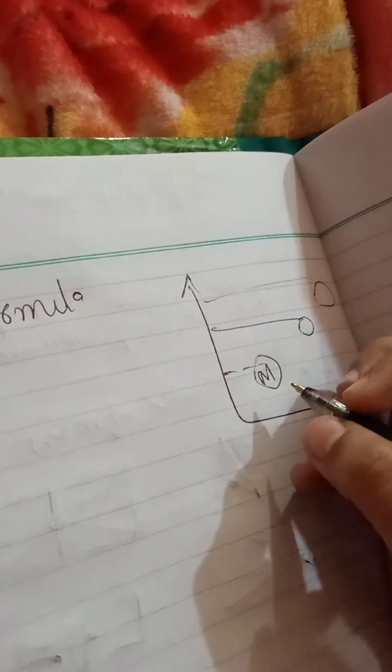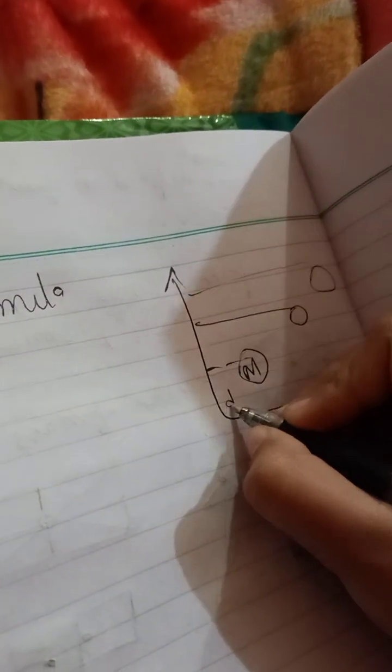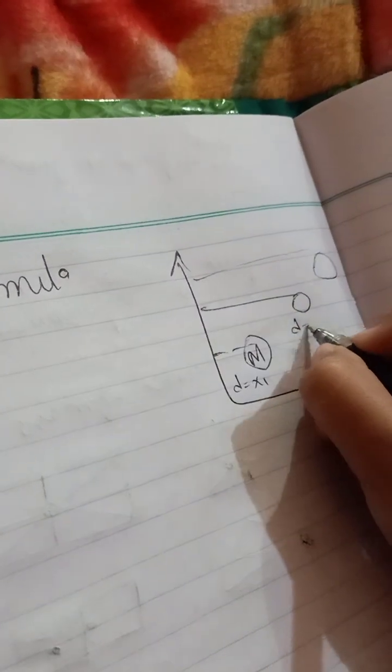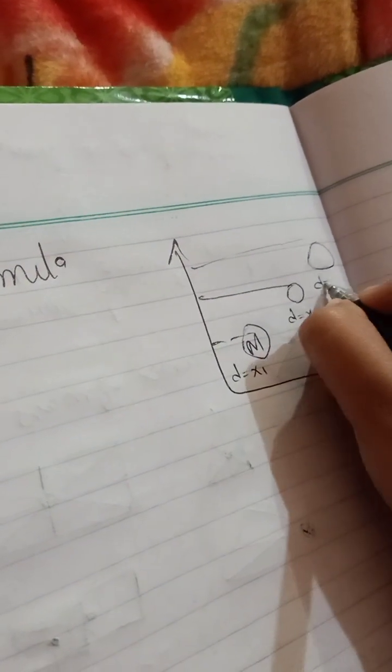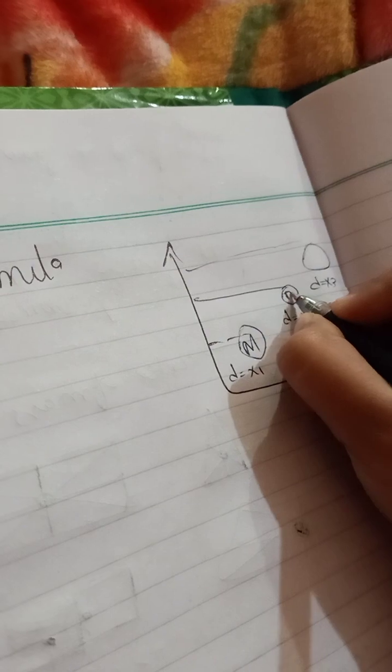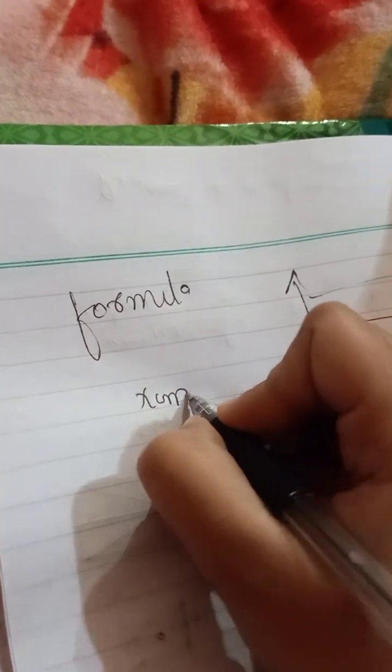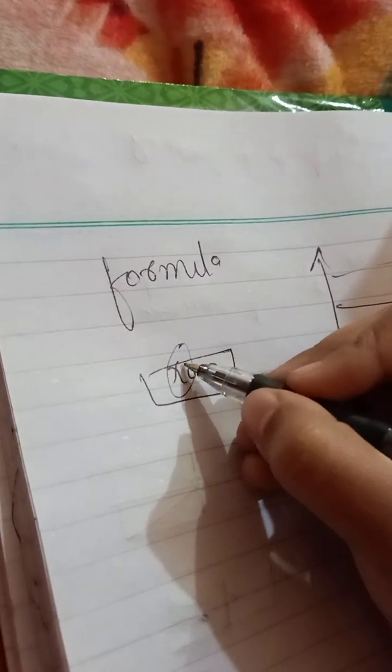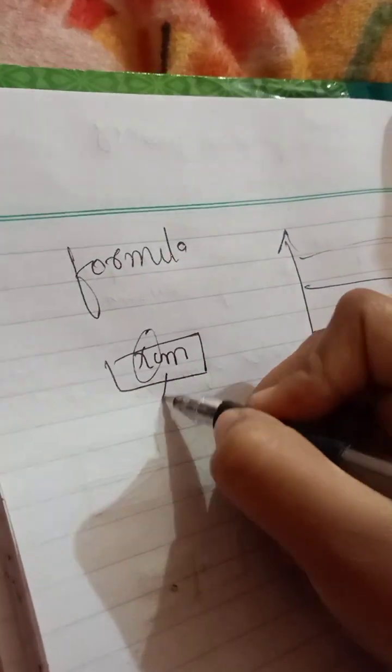And this is the distance x1, this is the distance x2, this is the distance x3, for mass 1, mass 2, mass 3. We denote by xcm the distance of the center of mass along x.